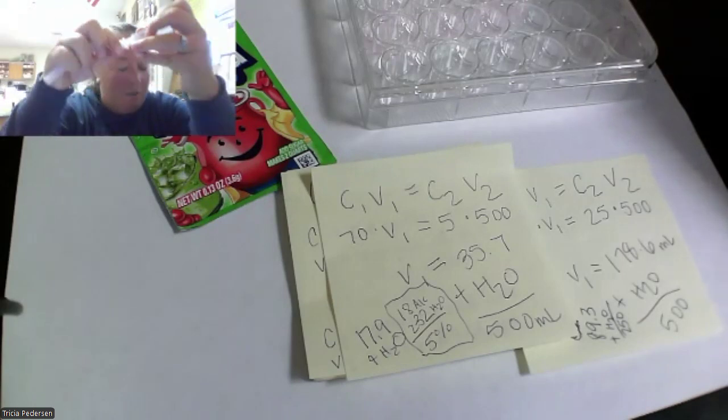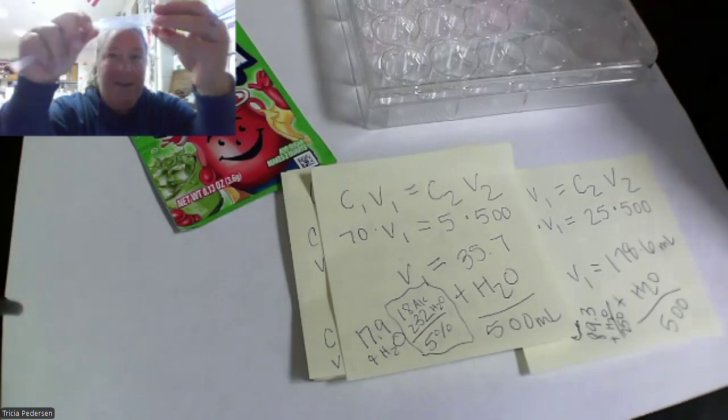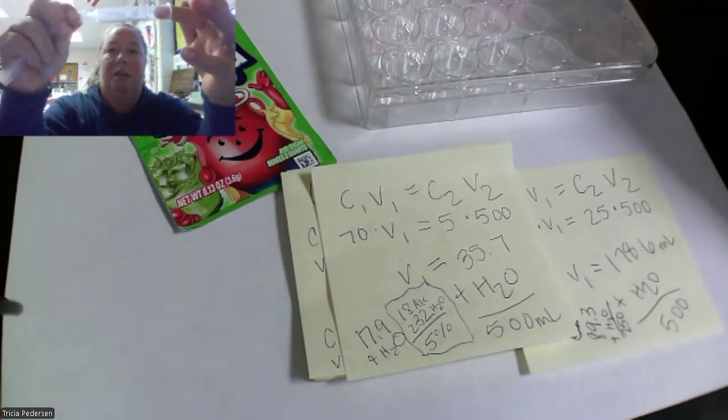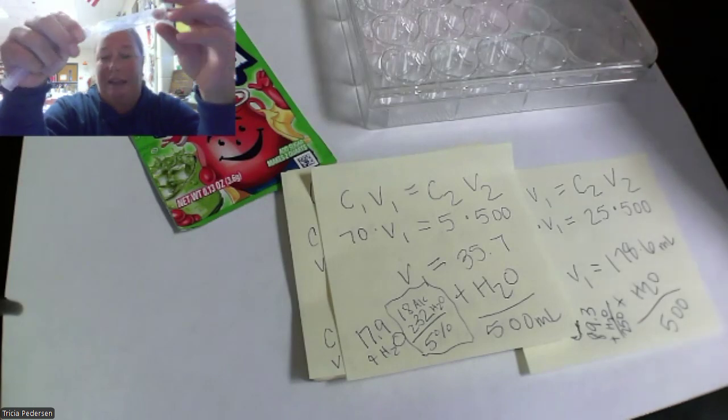Because you should be able to use these forever. But I definitely have had some kids do, I don't even know what, and then I can't use them anymore.